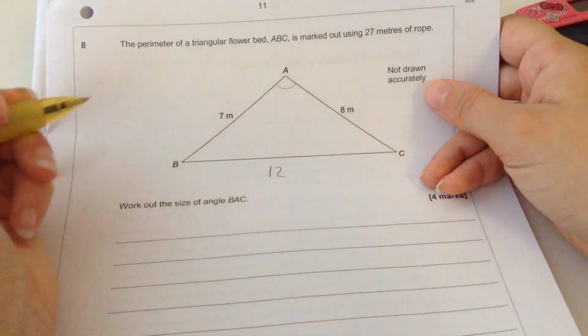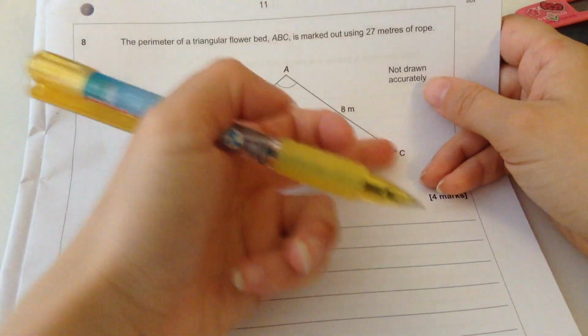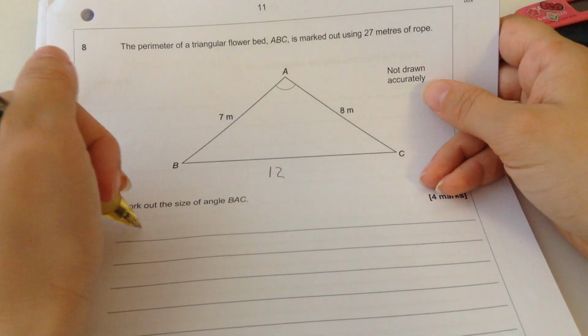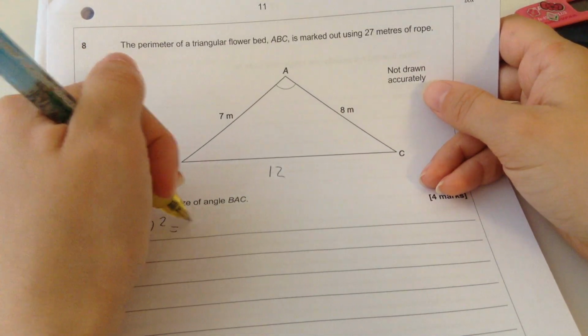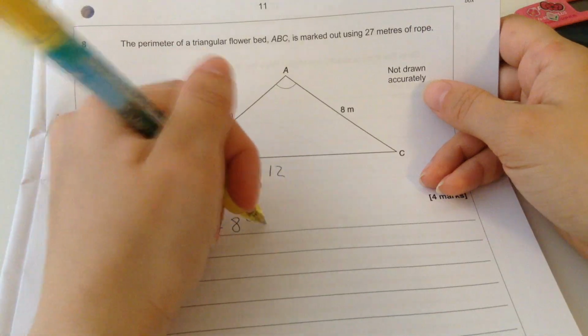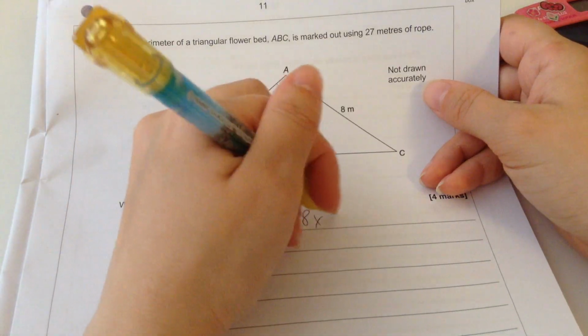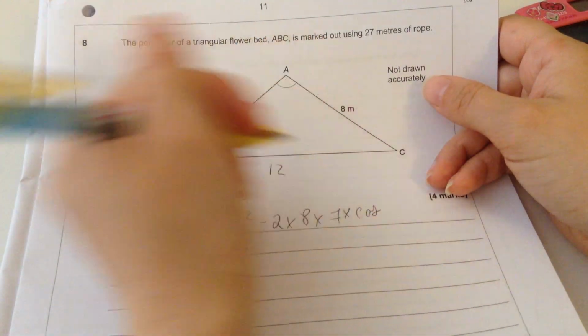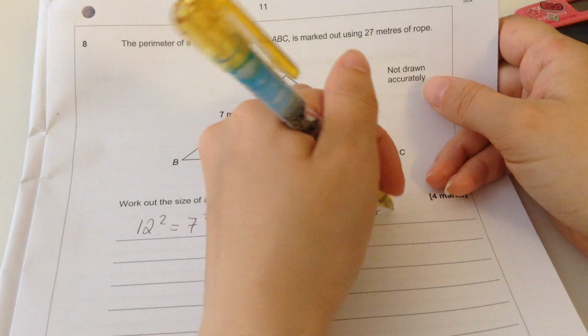So that's 12. Yeah, because the total perimeter is 27, so that's 12. So for the angle, we're going to have to use the cosine rule. A squared equals B squared plus C squared minus 2BC cos theta.